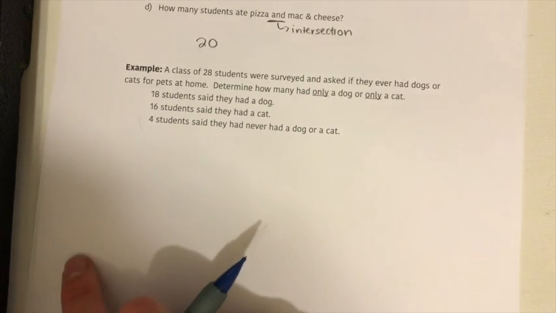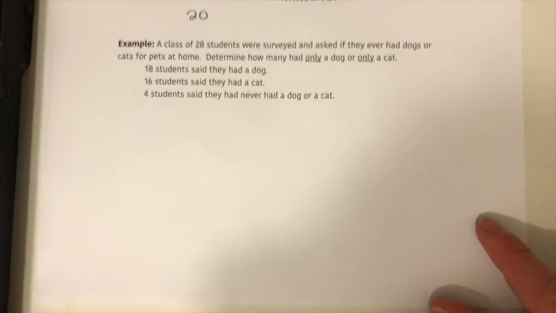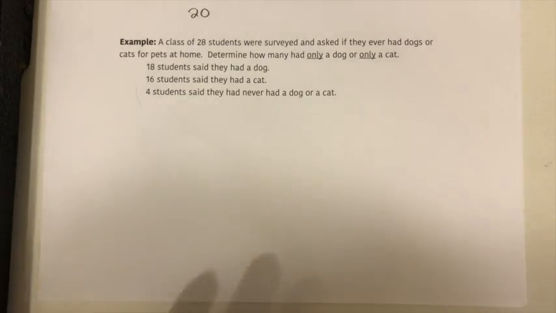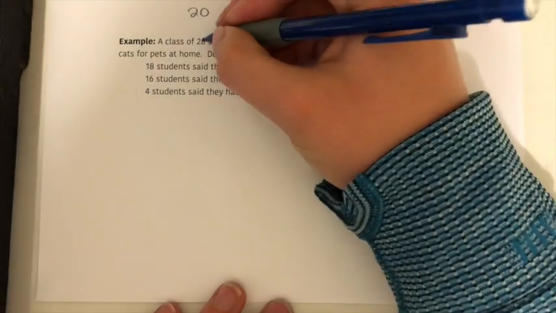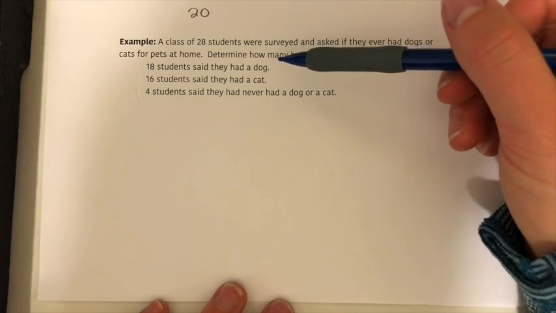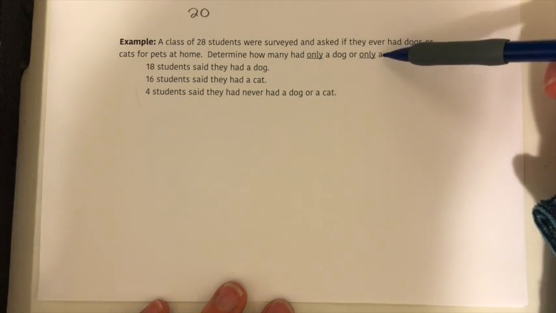The next example that we're going to look at gives us most of the information, but not all of it. So there's a little bit that we have to figure out here. Okay, so we have 28 students who were surveyed and asked if they ever had dogs or cats for pets at home. So we want to determine how many only had a dog or only had a cat.